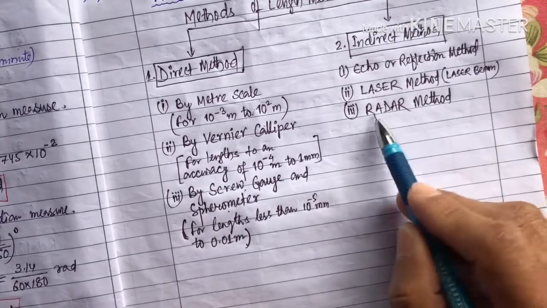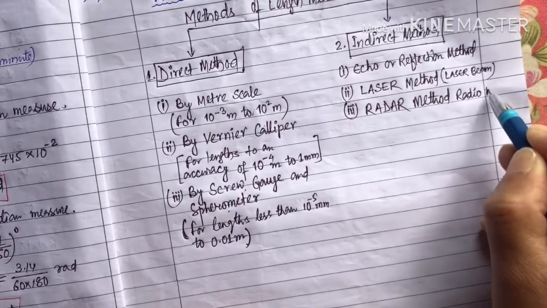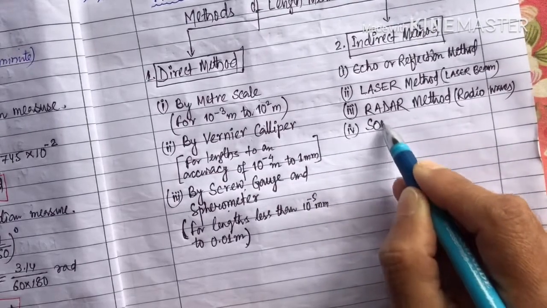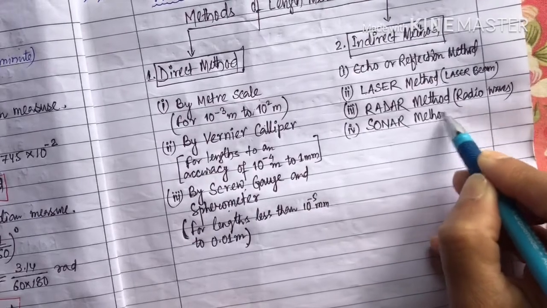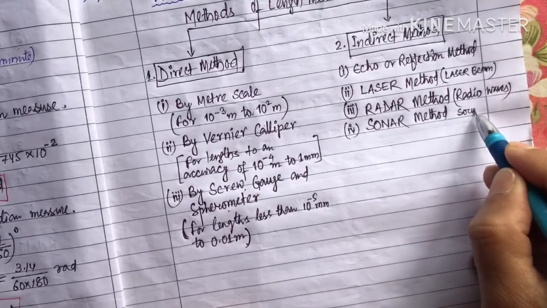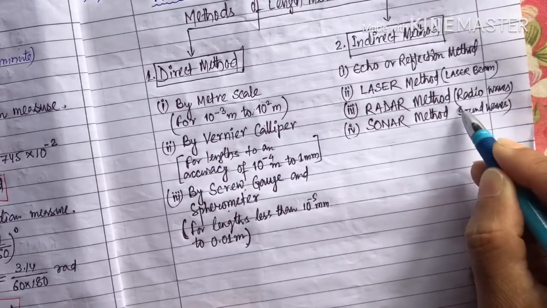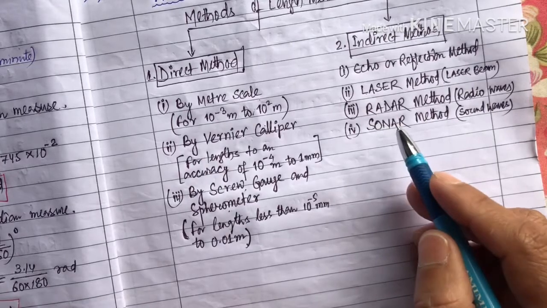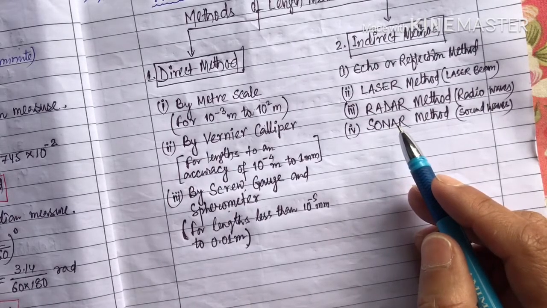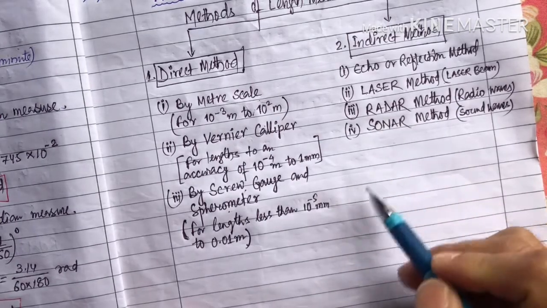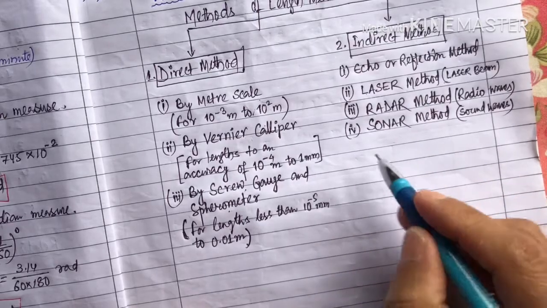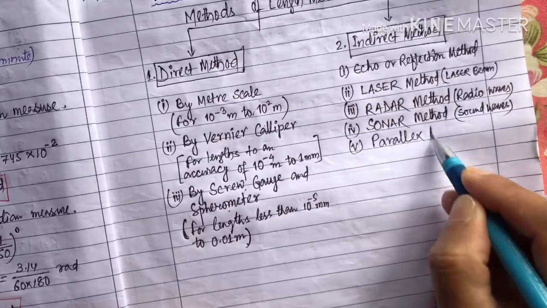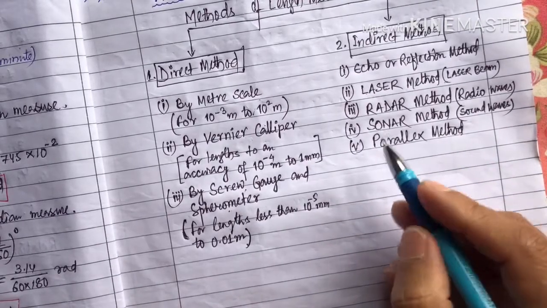Radar is radio detection and ranging. Here radio waves are used. Then we have the sonar method. Again, here we use sound waves. Sonar is sound navigation and ranging. This is basically used by submarines, and in marine exploration we use this one. Then besides this, we have the parallax method.